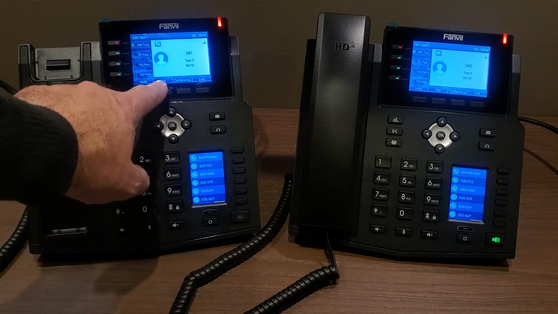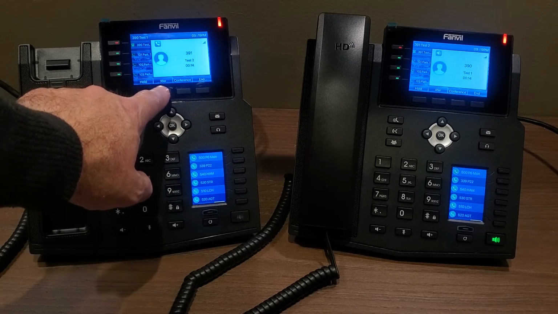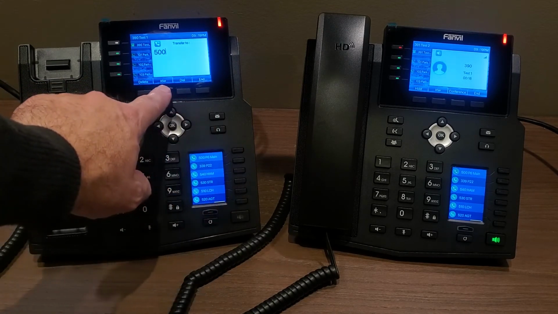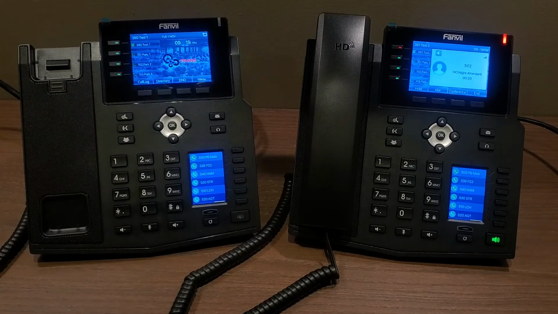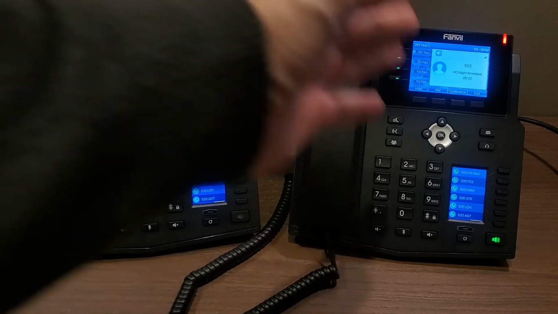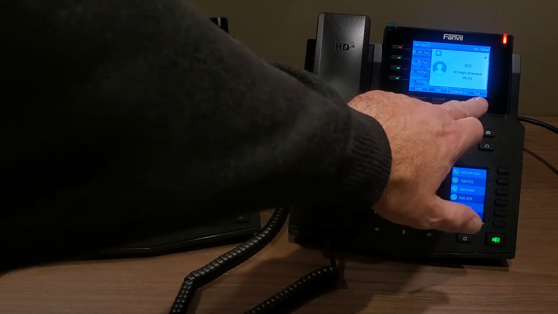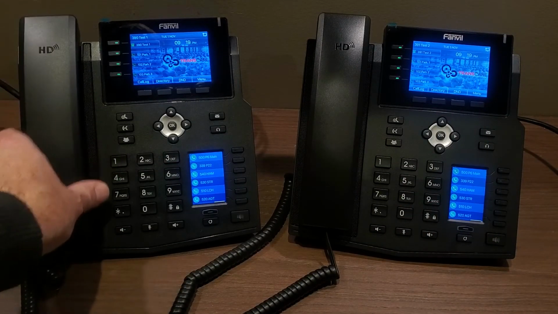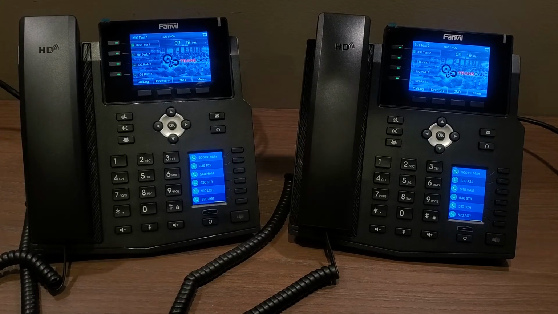So I will press the transfer button up here, and then I'm going to grab the speed dial button for P6, and then I'm going to press transfer again. And that's how we've transferred the call over to another department. The same thing would apply if I were transferring to a colleague's extension.